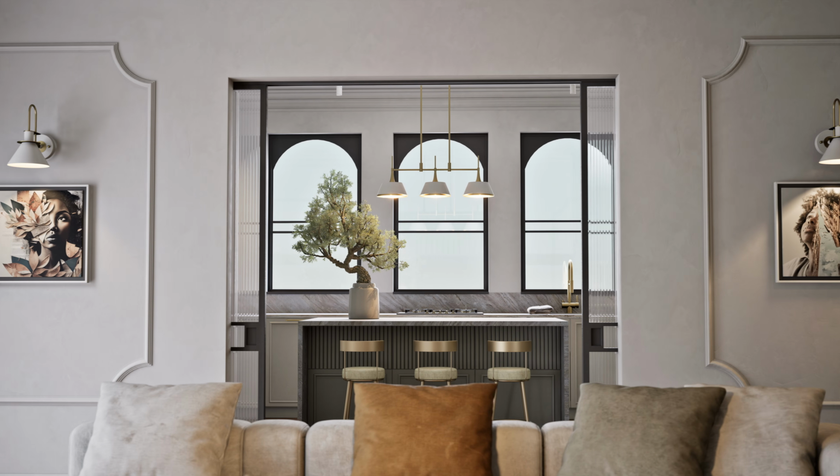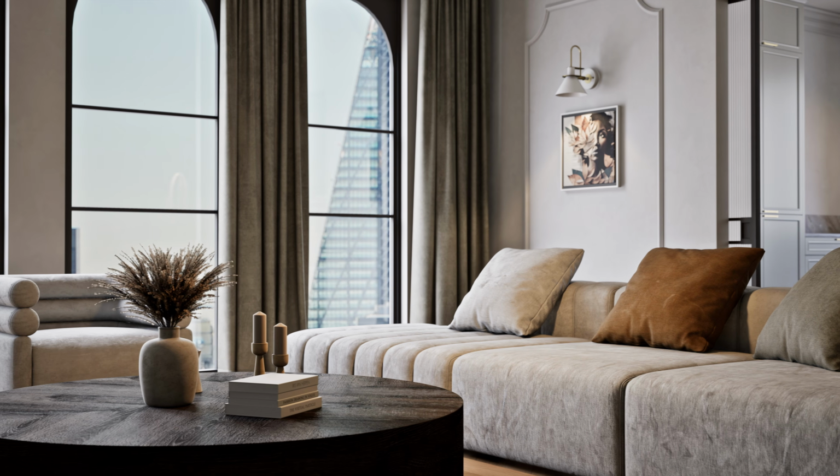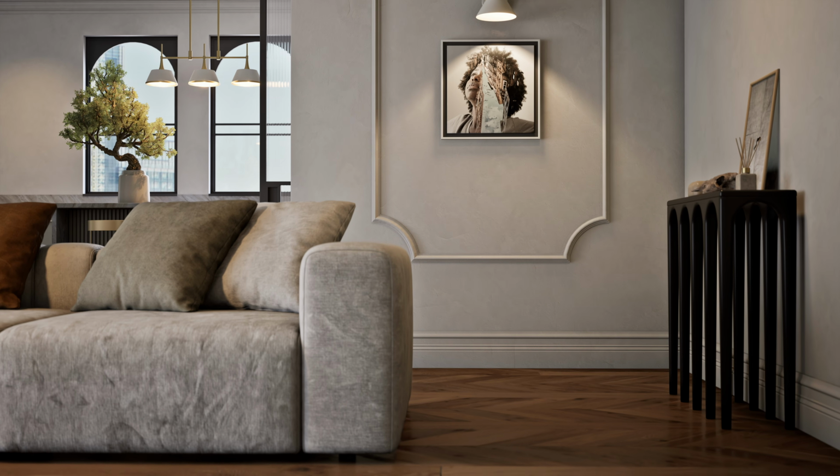I will be creating a furniture replacement mechanic in my apartment project. You can find the completed blueprint from this tutorial in the description.